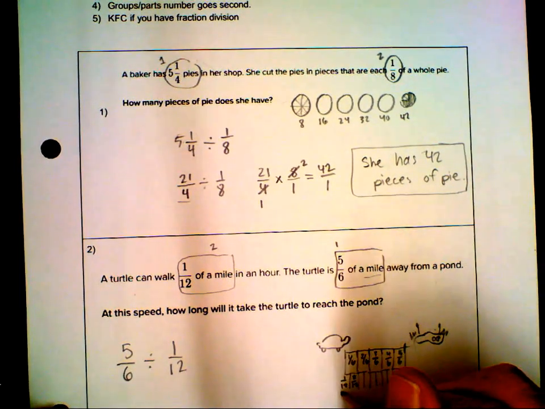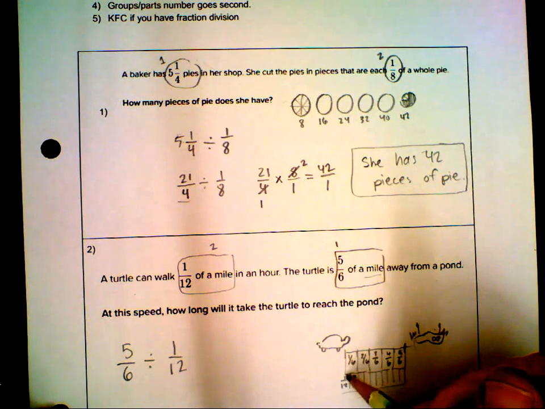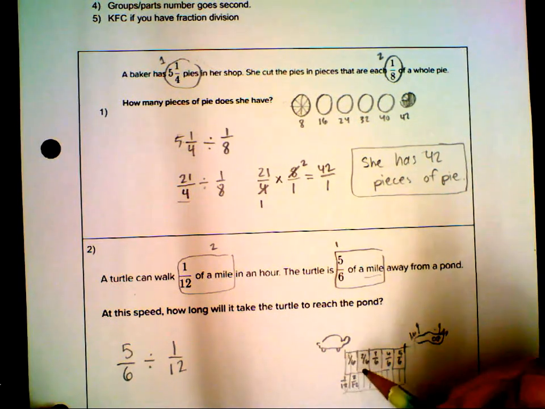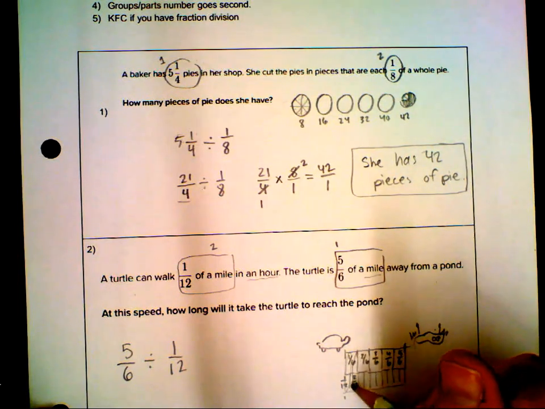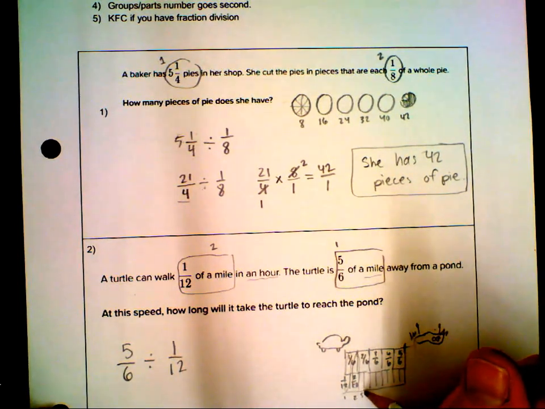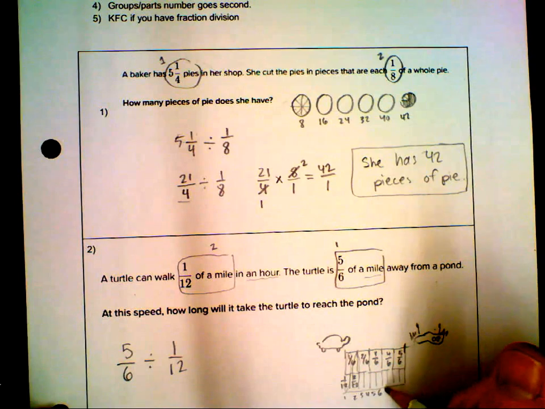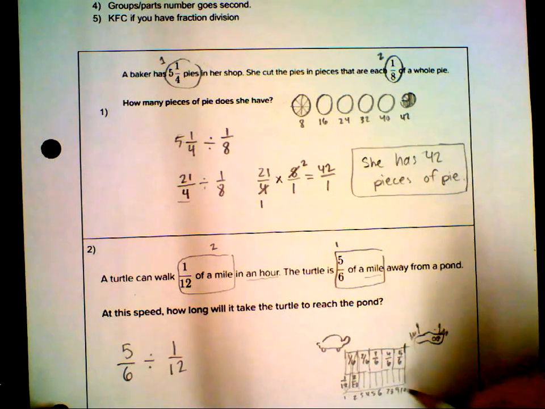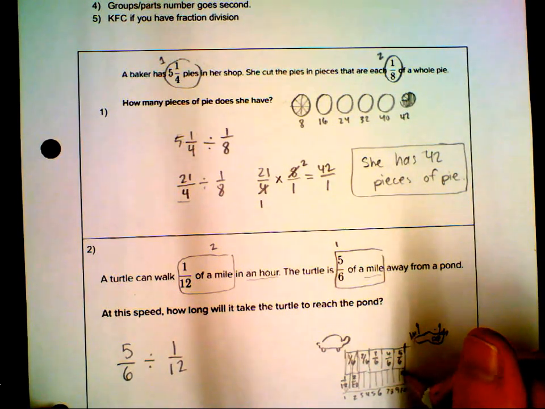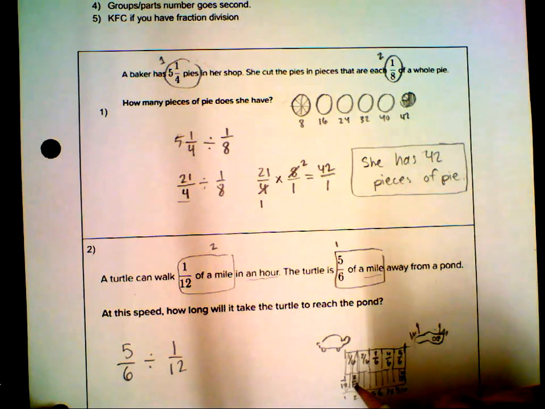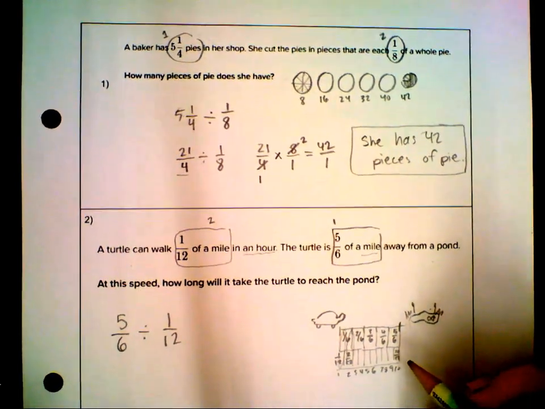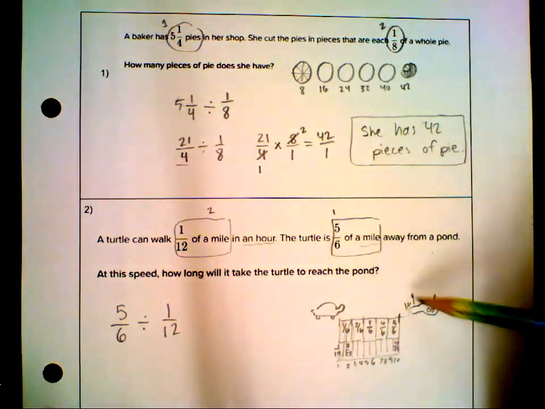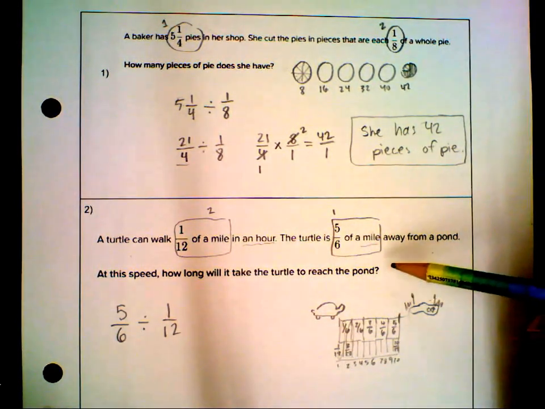So I know that each part of this mile takes the turtle 1 hour. So there's 1 hour, 2 hours, 3 hours, 4 hours, 5, 6, 7, 8, 9, 10 hours. This right here would be 10/12. If you left yourself space, you could write in all of those different fractions there. Now I've drawn this model to help me visualize what is going on in this problem.